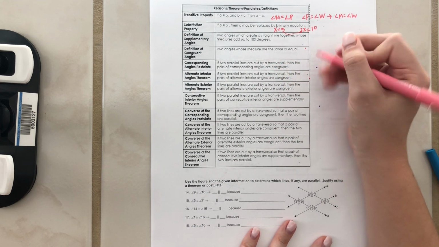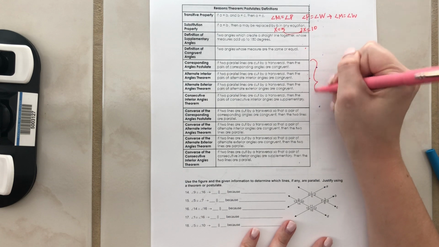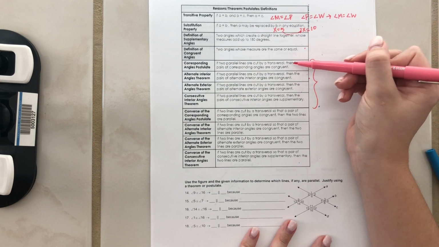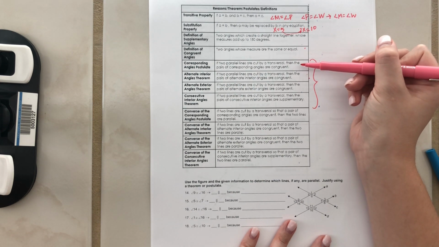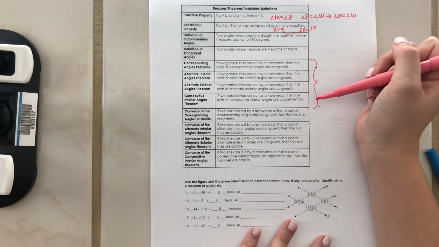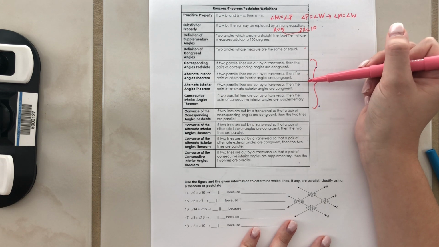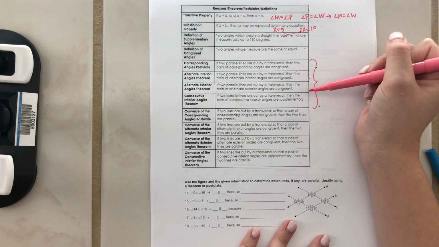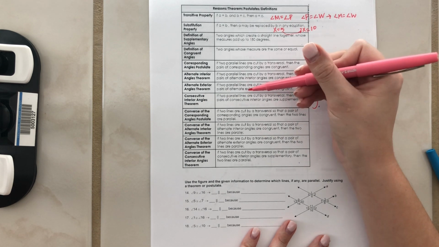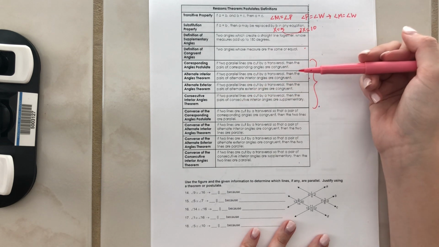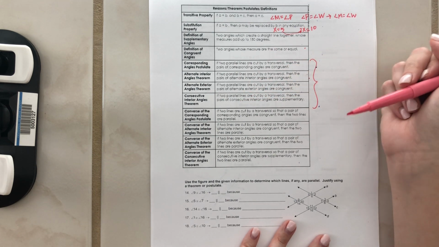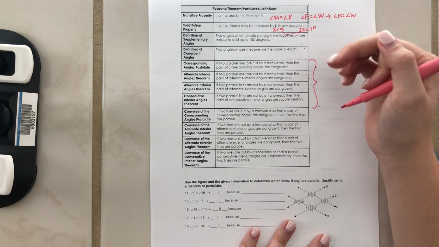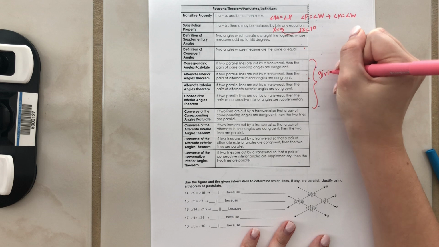And then these are literally just telling us what we know is true about angles. So if two parallel lines are cut by a transversal, corresponding angles are congruent. If two parallel lines are cut by a transversal, then the alternate interior angles are congruent. If parallel lines are cut by a transversal, alternate exterior are congruent, and then consecutive interior are going to be supplementary. So this we already know to be true. These are now just giving a formal name to what we know.